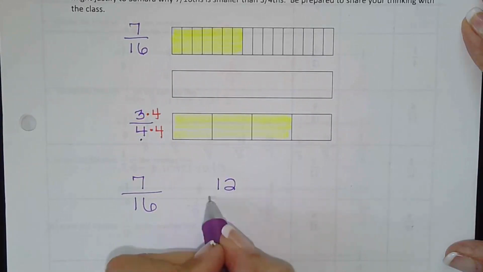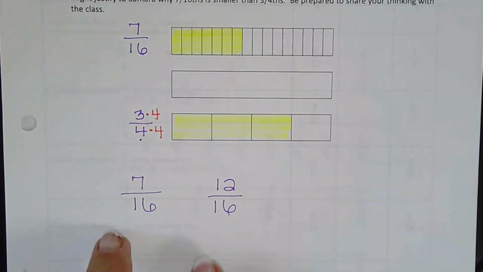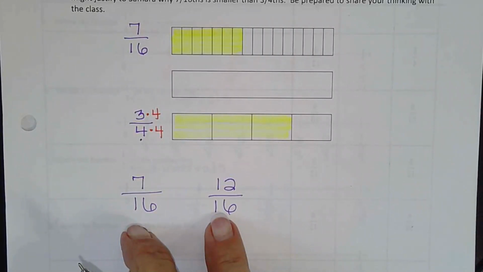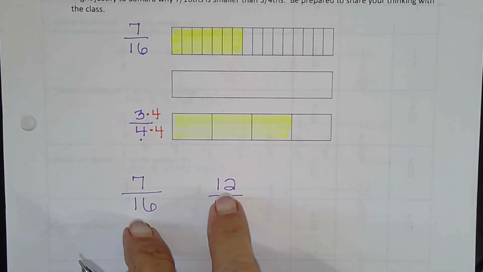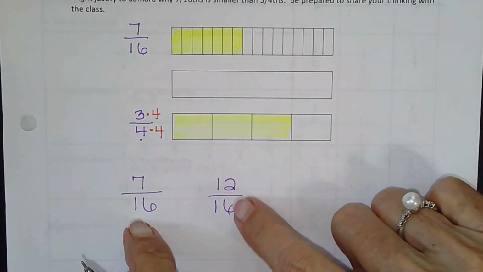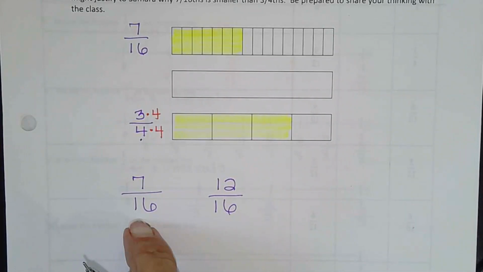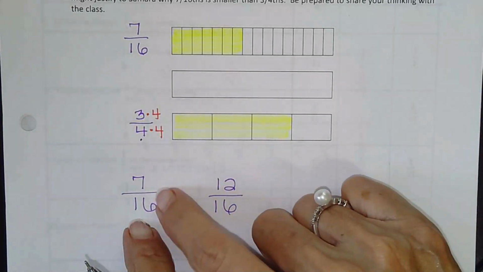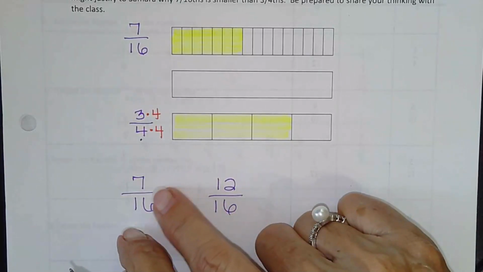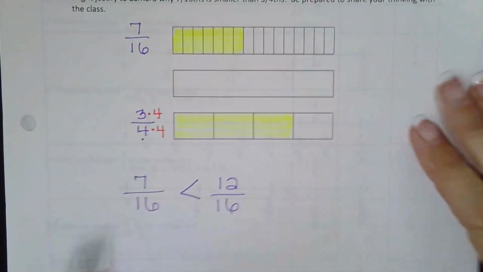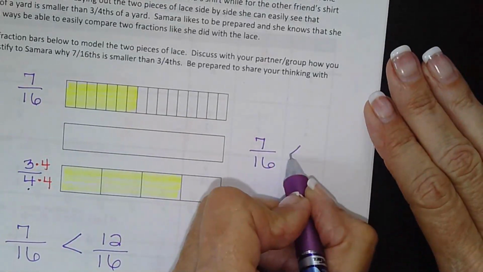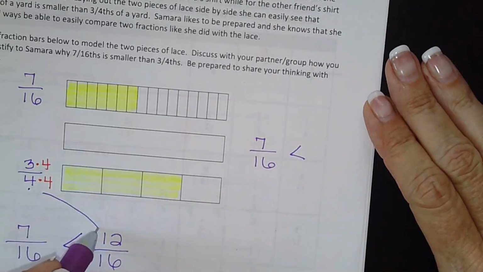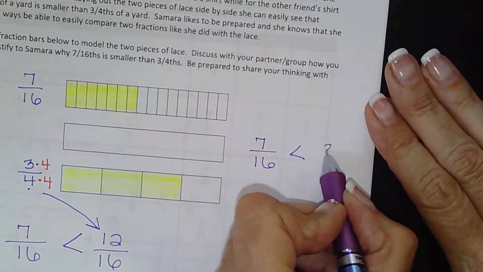12/16. Now I can easily see, using the method from the last problem, when the denominators are the same, the largest numerator is the largest fraction, because I almost have a whole pizza, 12 out of 16 pieces. Here I have less than a half. 8/16 is a half, and I have less. So then to answer the question, I can say that 7/16 is smaller than 3/4, because 3/4 turned into 12/16.